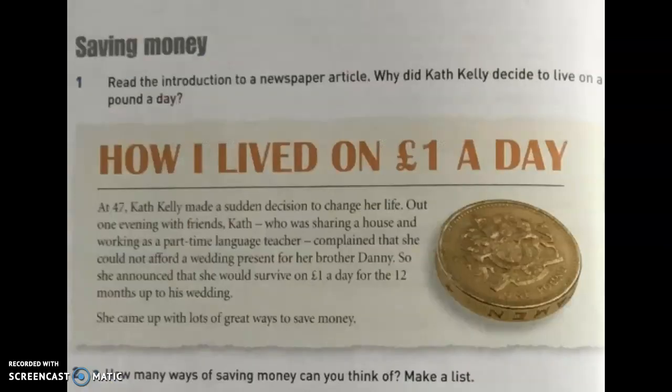The book introduces the idea of money with a short reading exercise. It's just a paragraph, and the task is to read the introduction to the newspaper article, which is what this is, and decide why Kath Kelly decided to live on £1 a day. So they read this and answer that question. That won't take long. And then they can do 2A: how many ways of saving money can you think of? Make a list, and then have a brief discussion about their ideas and compare and contrast them.